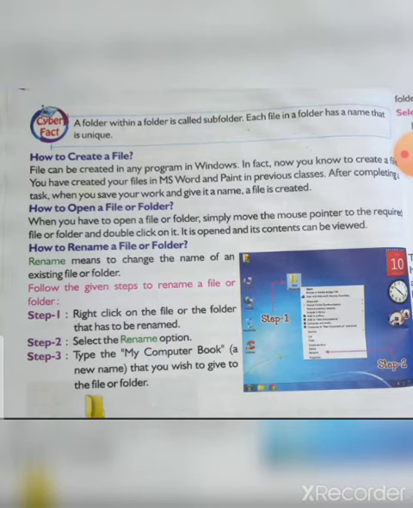Then you have, for example, written your name, and then you thought that the name is something different, you have to write. So how to rename a file? Rename means again you have to write a different name. So first, rename means to change the name of an existing file or folder.